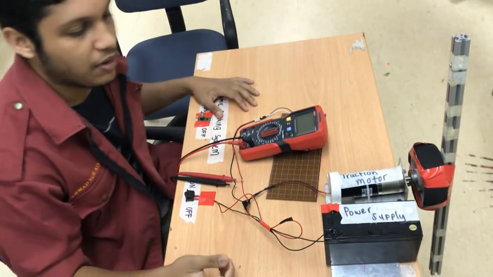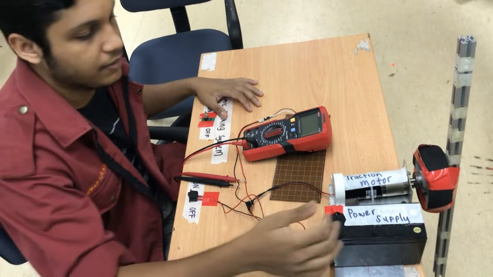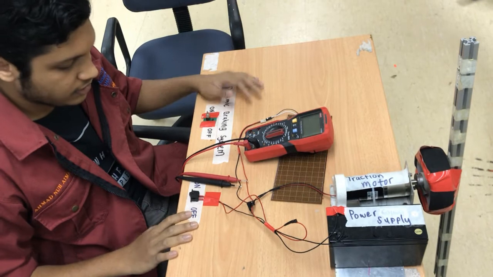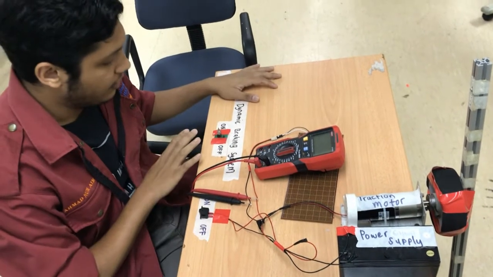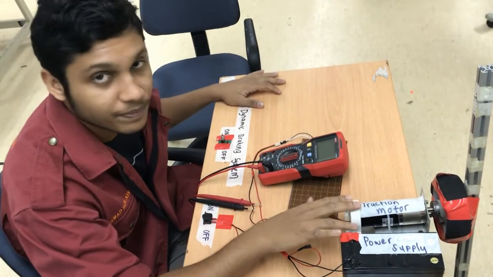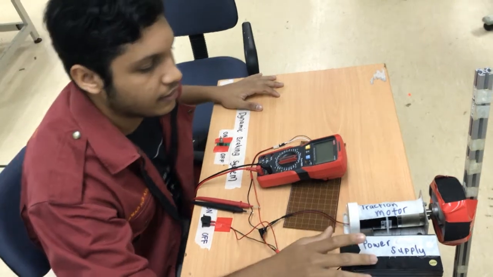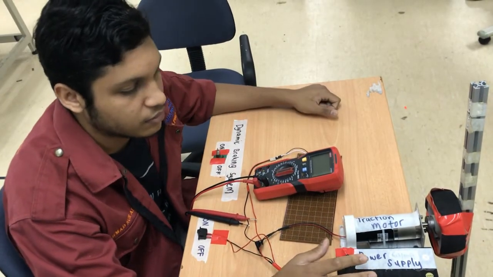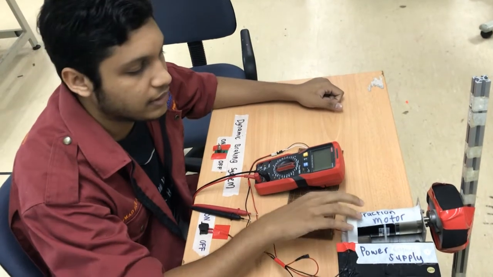So this is our power supply, which will connect to the switch and the traction motor, and this power supply will supply around 12 volts to the traction motor.